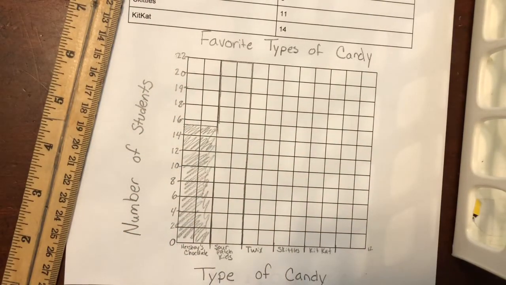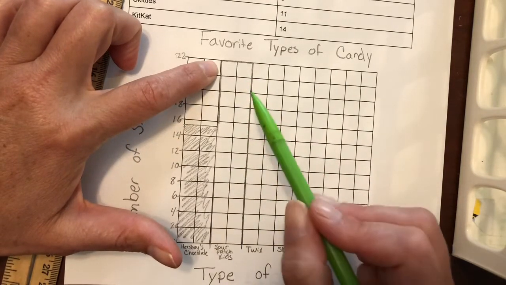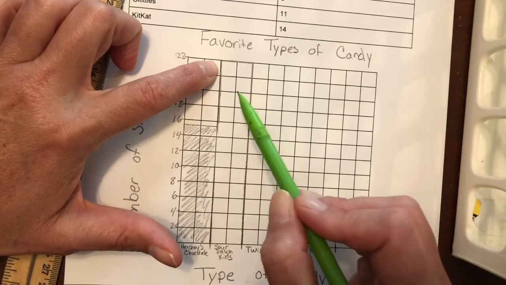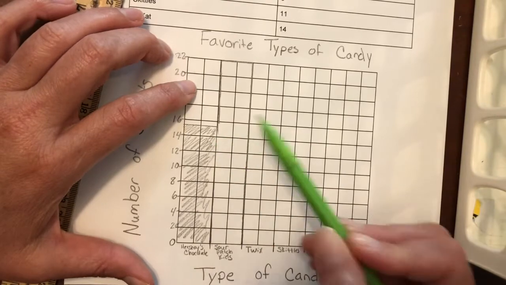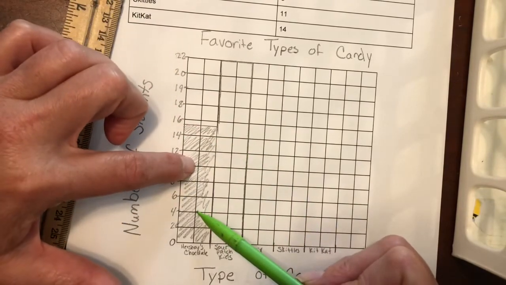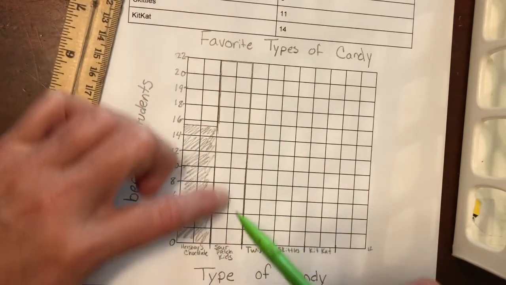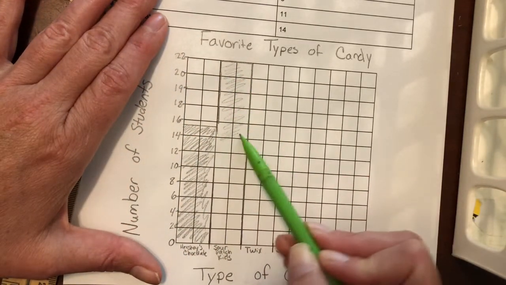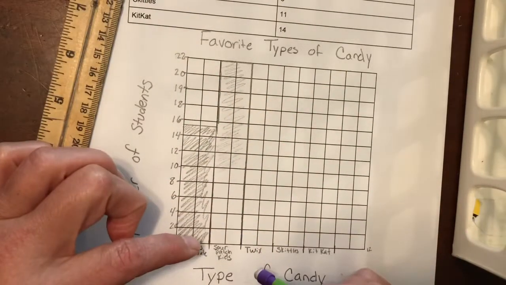I recommend using a different color. I'm not going to for this video because I need to be able to erase. And so for you, if you've shaded this in with your regular pencil, use a different colored pencil. Okay, so then you can just shade in nice and neatly this whole section.